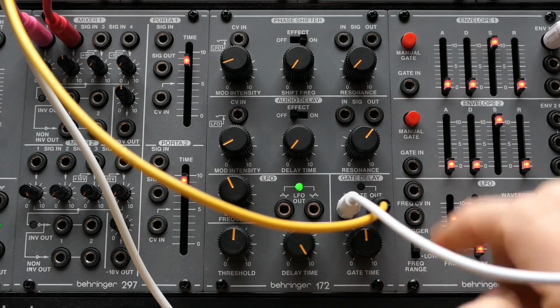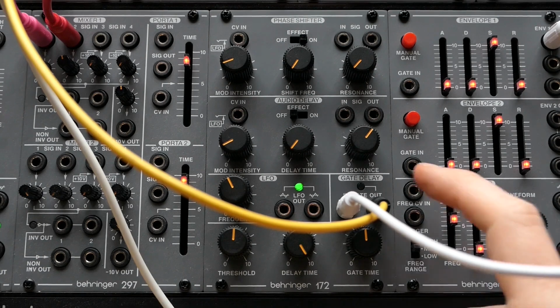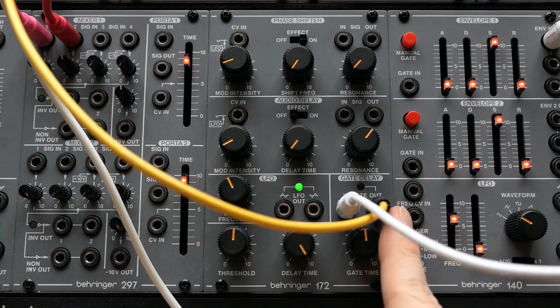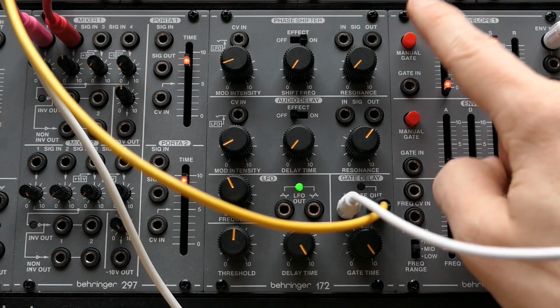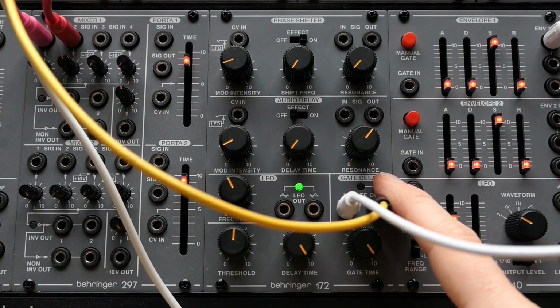A short trigger is actually sufficient to fire up this circuit, as the output signal is decoupled from the length of the input signal. The length of the output gate can be set here, and again between about 50 milliseconds and 6 seconds. So in this setting now it takes 6 seconds until the gate output comes up after I triggered the input, and then the gate stays high for another 6 seconds.